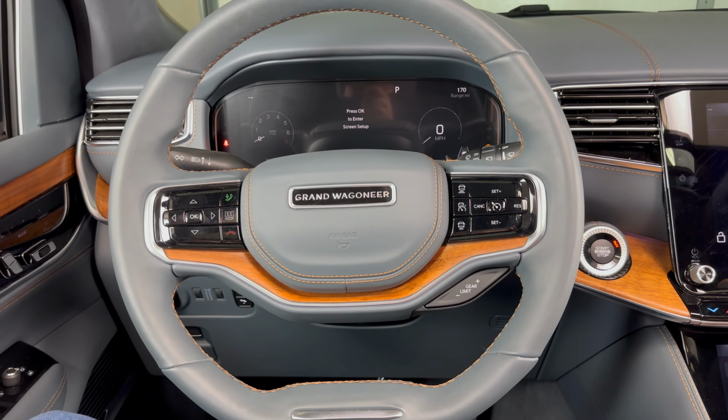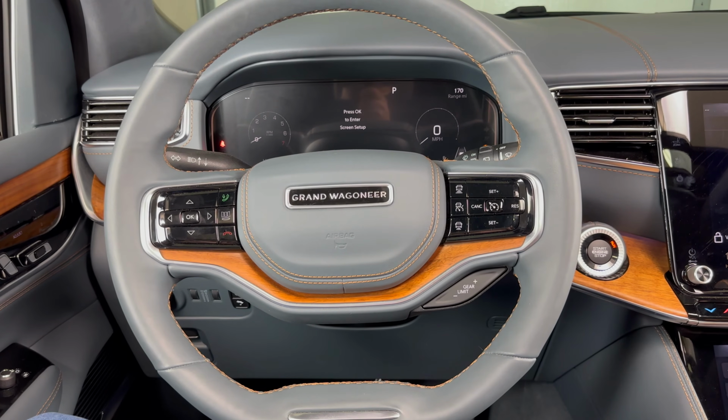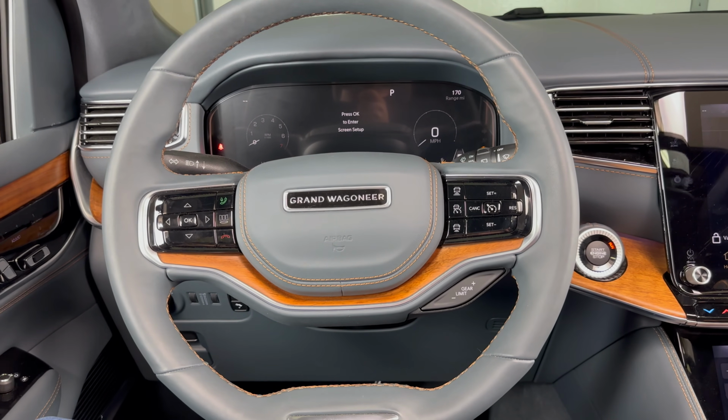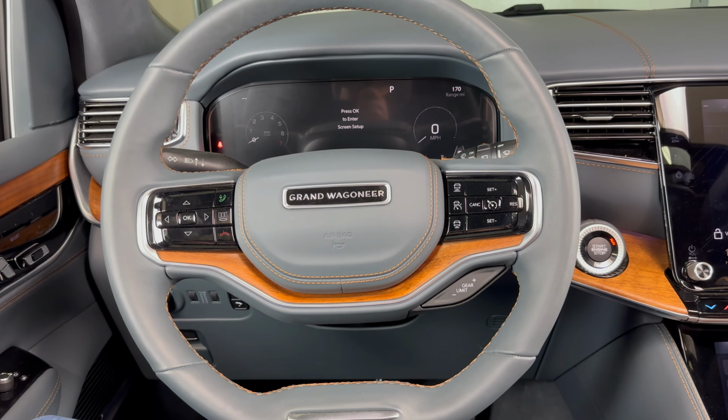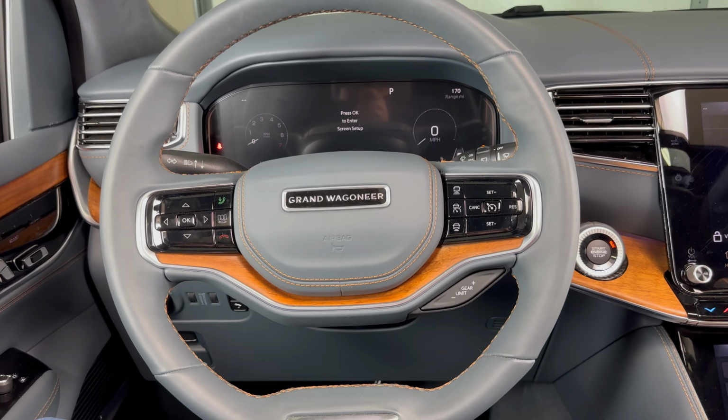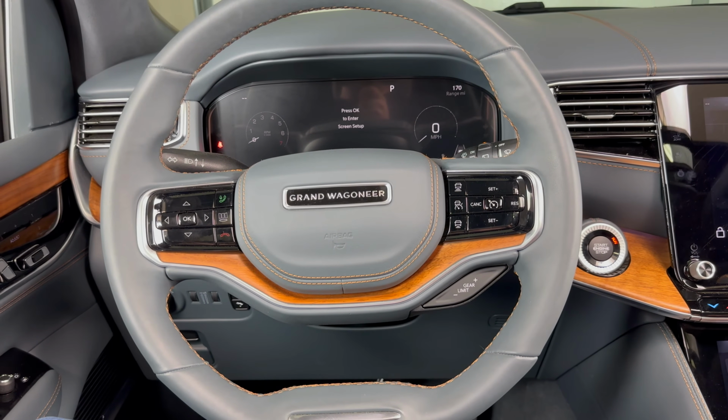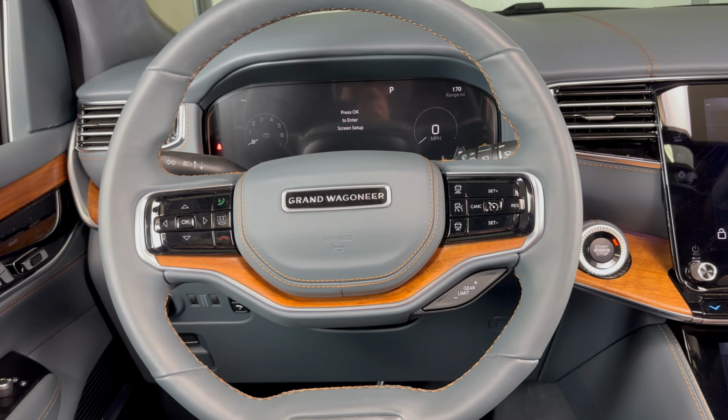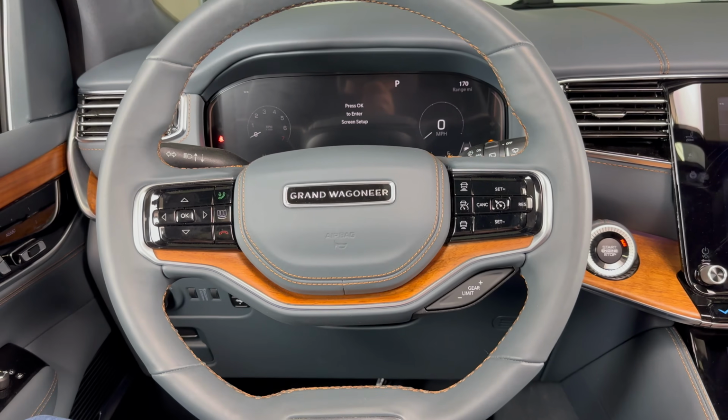Today we're going to take a look at how to reset the oil life after an oil change on a 2022 Jeep Grand Wagoneer. Like I said, it's a 22 Grand Wagoneer in this video, but it will be the same on a couple different years. So the first thing is we'll need the vehicle either on or running.